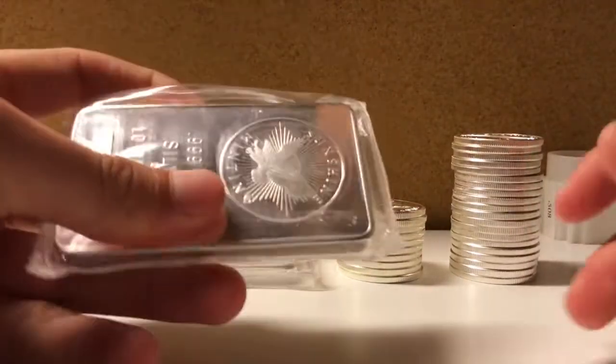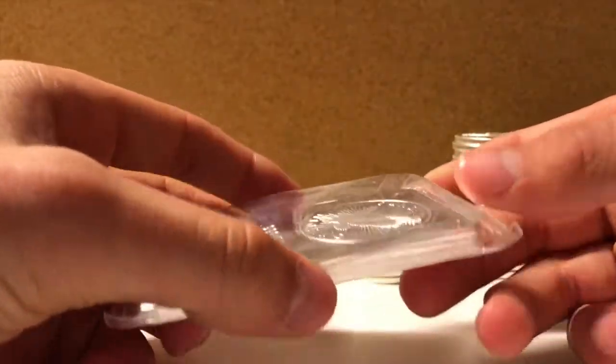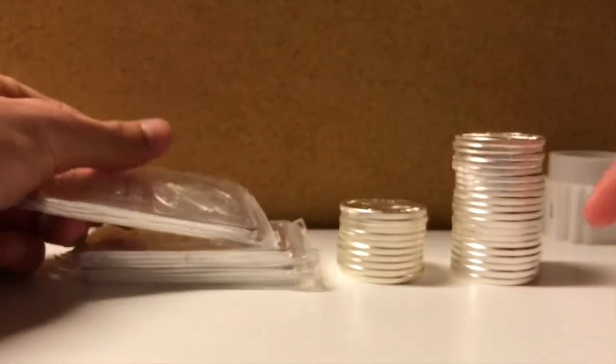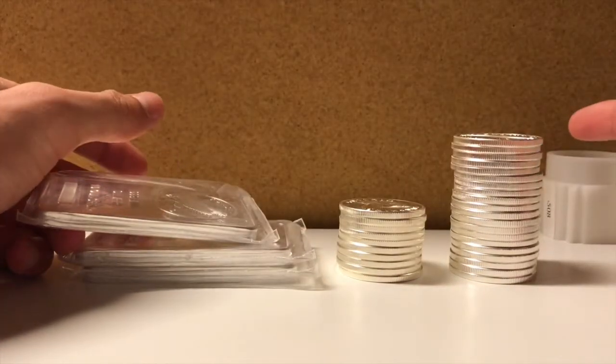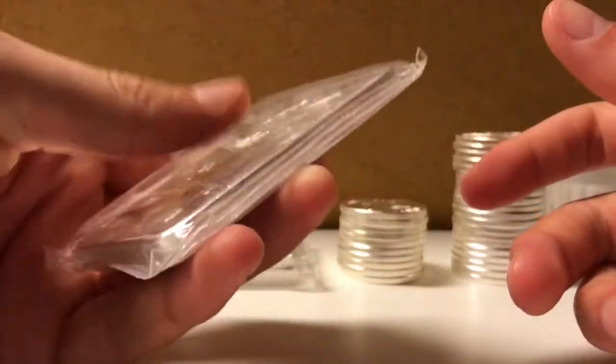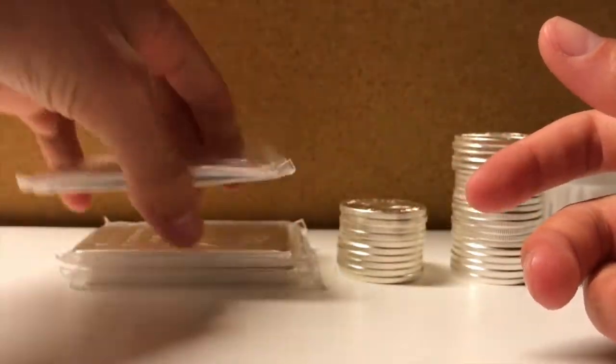So bars, the good part about them, in my opinion, is it feels like they're easier to handle in larger amounts. Of course, you can put rounds into coin tubes and stuff, but in my opinion, it's easier to handle bars.